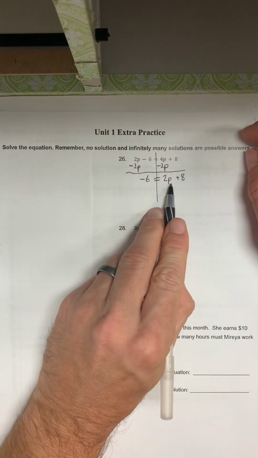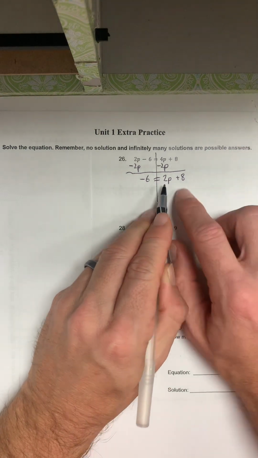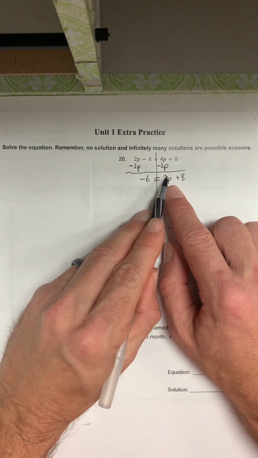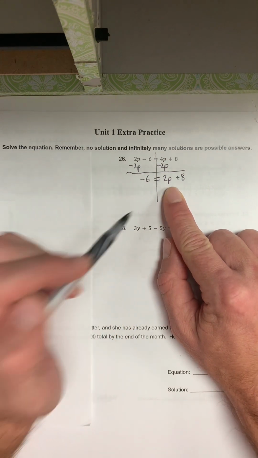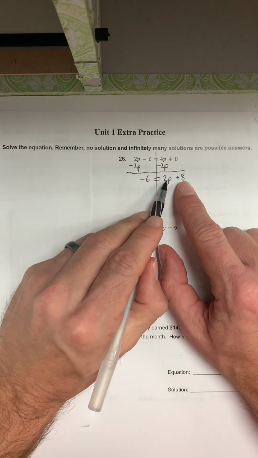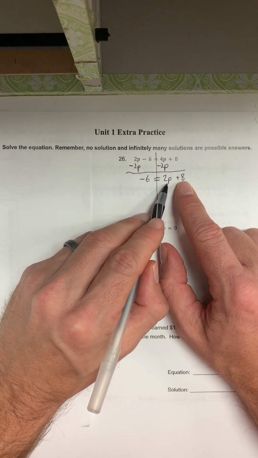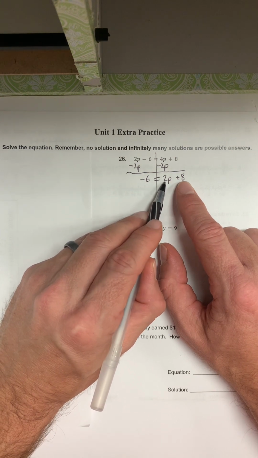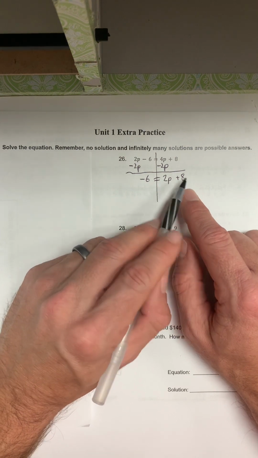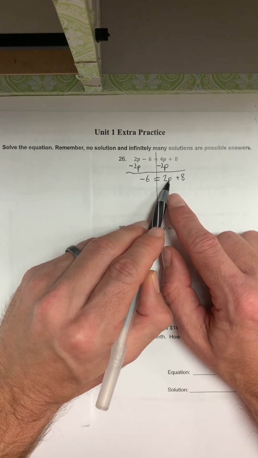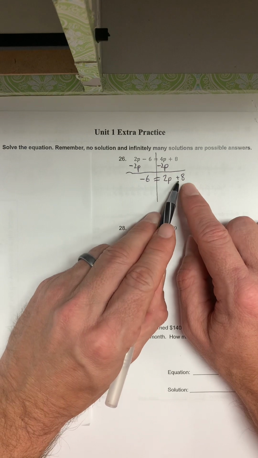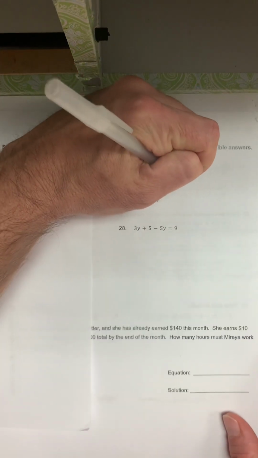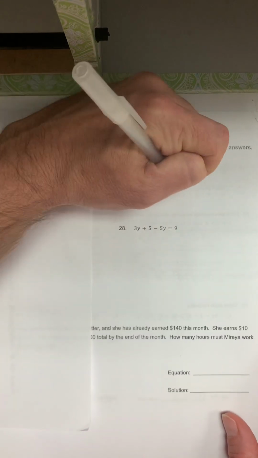Okay, so we want to get this p by itself, and that means that we're going to have to take the 2 and bring it over here. We're also going to have to take this 8 and bring it over here. We always move the one that's not connected to the letter first. The 2 is connected to the p, but the 8 is not connected to the p. So the 8's the one we'll move first. The opposite of a plus 8 would be to subtract 8. So I'm going to go minus 8, minus 8.